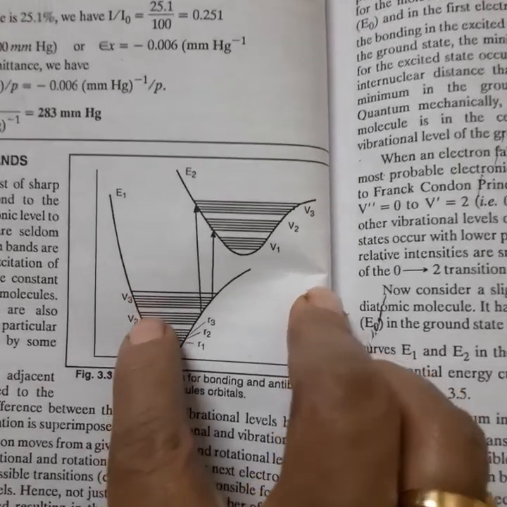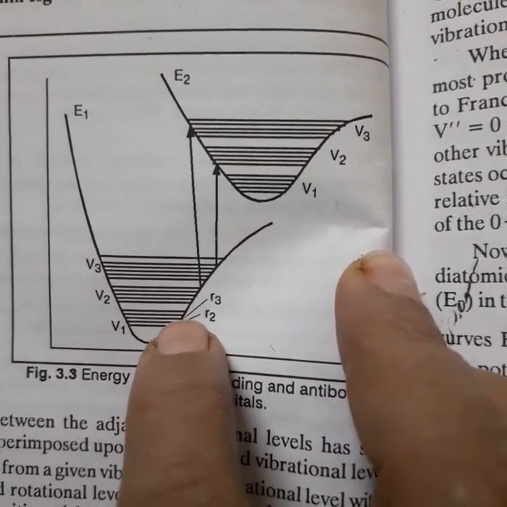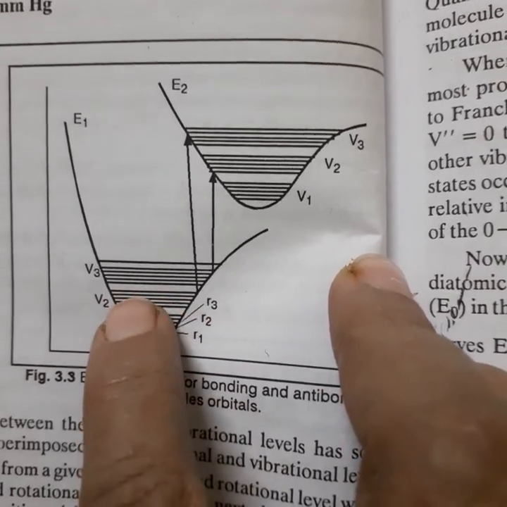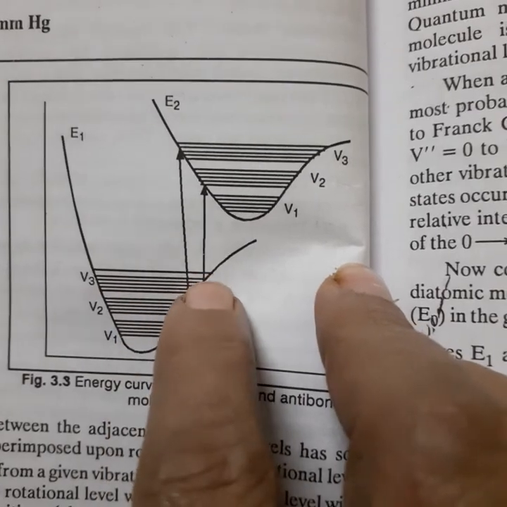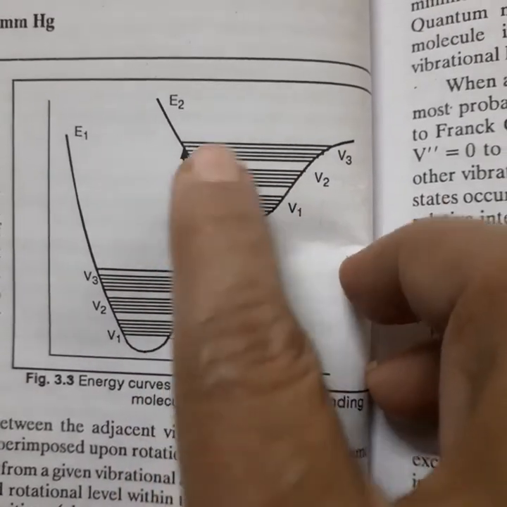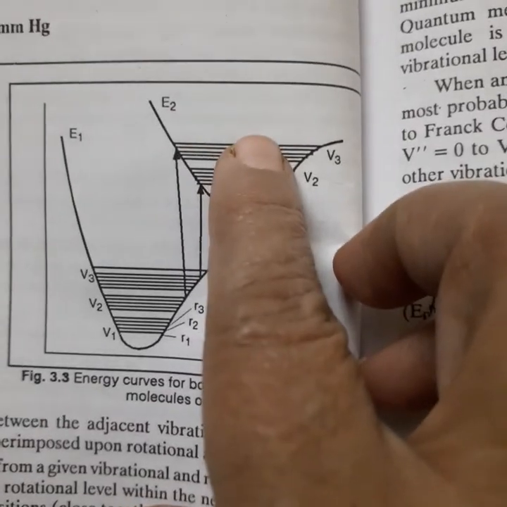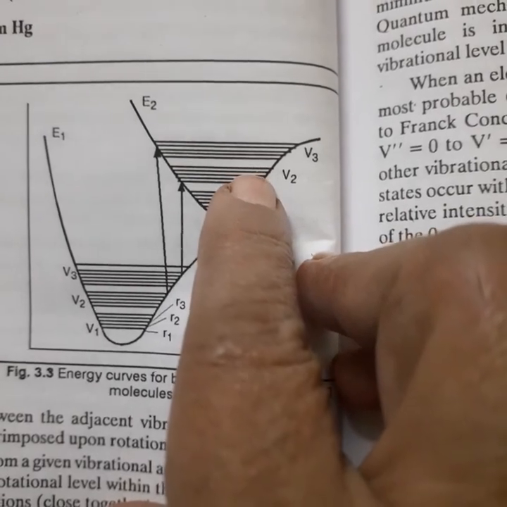Again, see here clearly, this V1 contains R1, R2, R3 like this. Again this V2 contains R1, R2, R3. Again this V3 contains R1, R2, R3 and so on. Similarly, the higher energy state also contains vibrational levels as well as rotational levels.